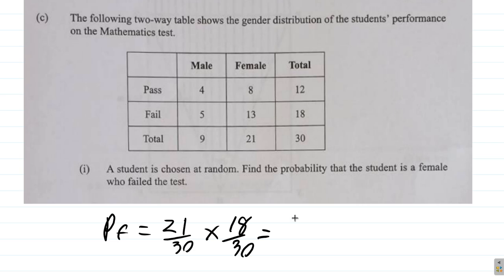My on-screen calculator can do fractions, so I just use my off-screen calculator.